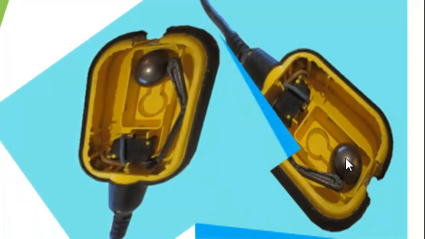Then this is when it has come vertical. When the level of the fluid, that is the liquid in the tank, rises, the float will become vertical. That ball will drop, and once that ball drops, it will free that lever and deactivate the switch.